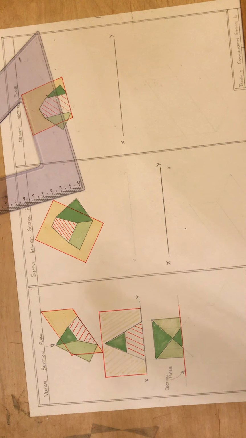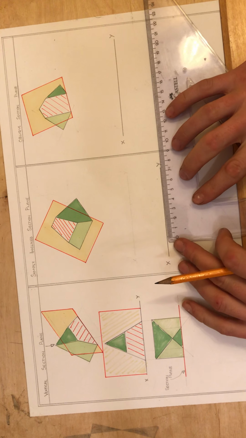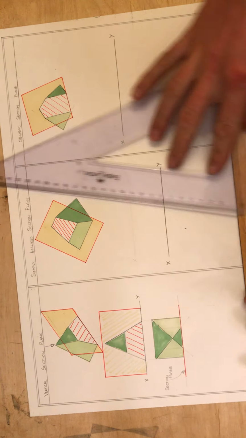So what we want to do is draw again our elevation and draw in our section plane.